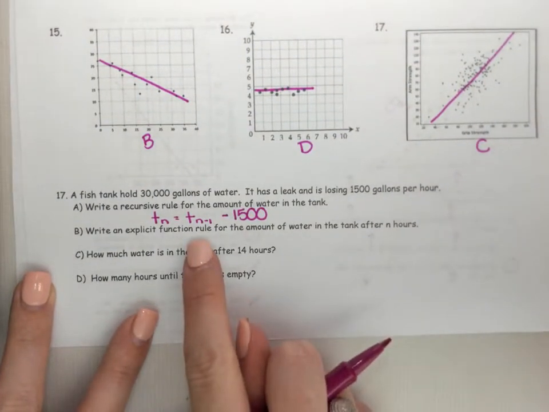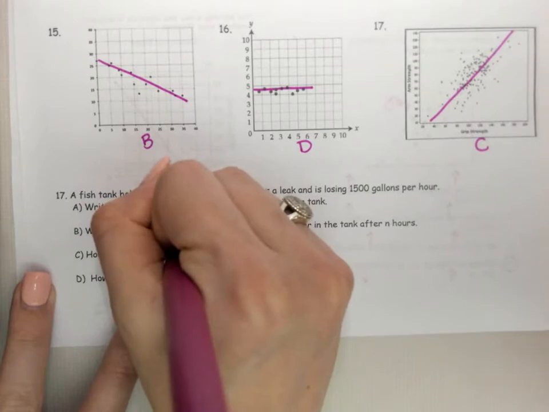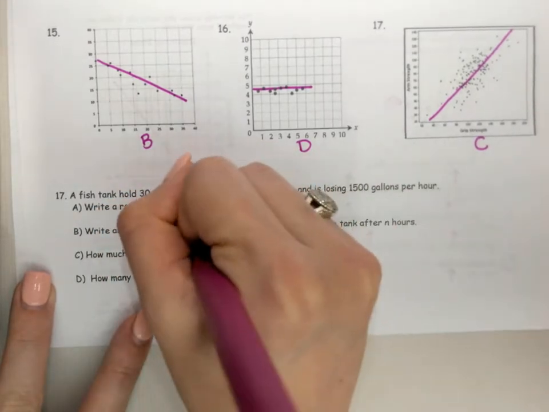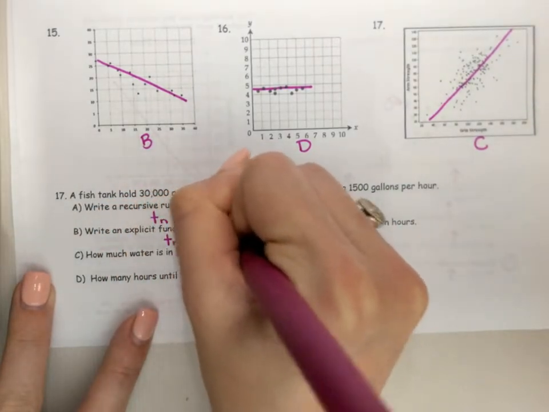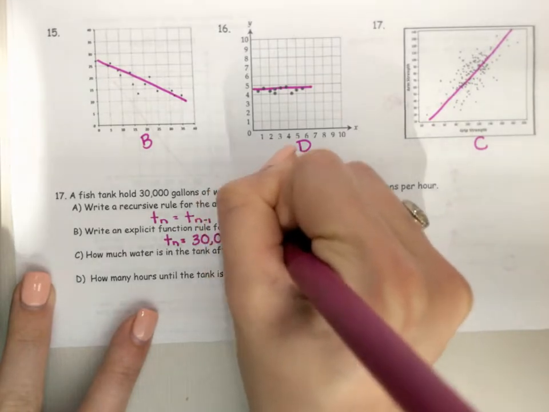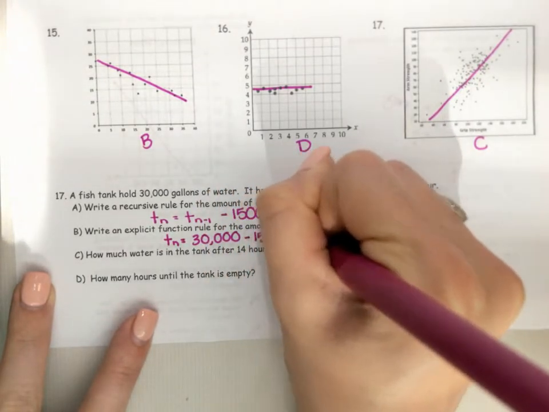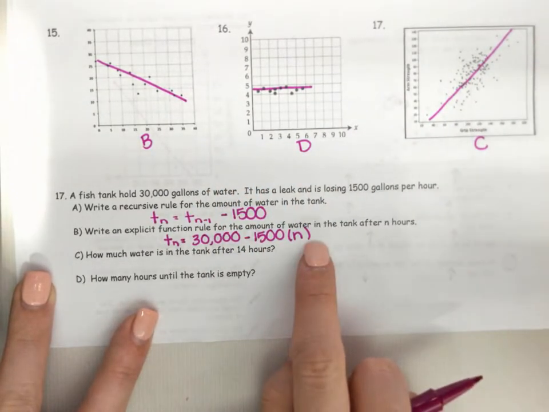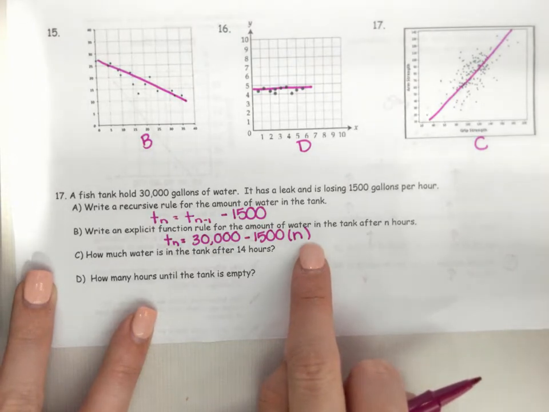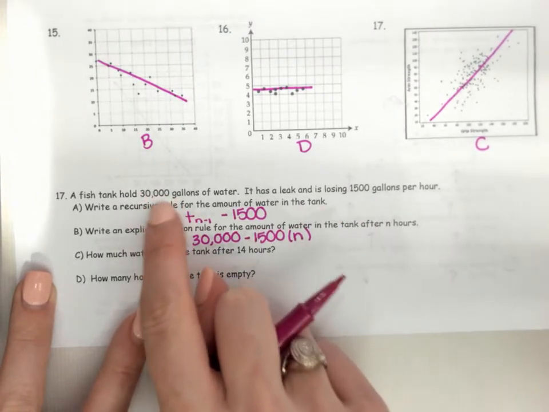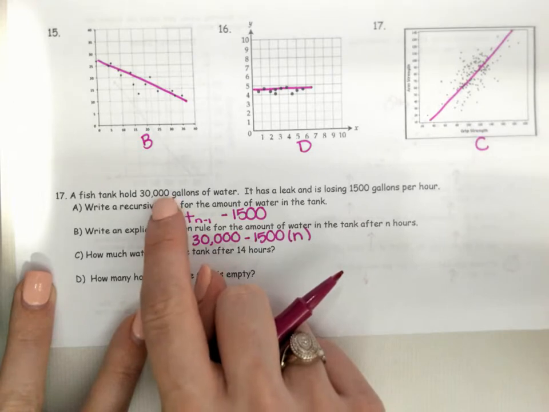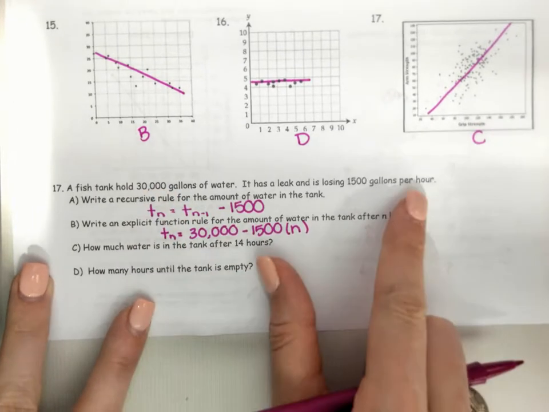Write an explicit function rule. So Tn equals, it's starting with 30,000, and we're losing 1,500 each hour. I'm not going to do n minus 1 because that's not how much it has after 1 hour. That's how much it has at the very beginning.